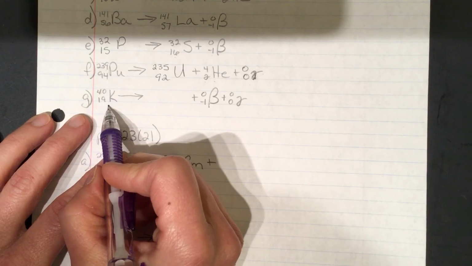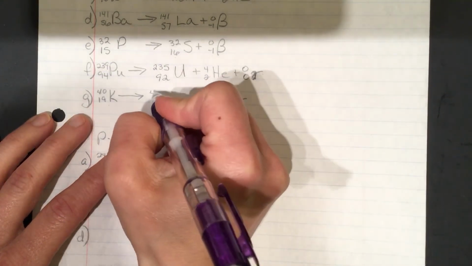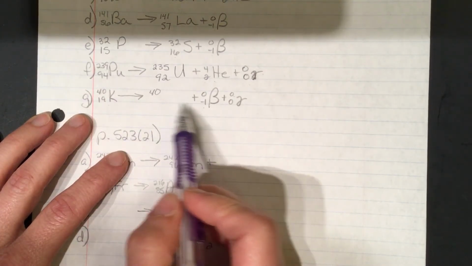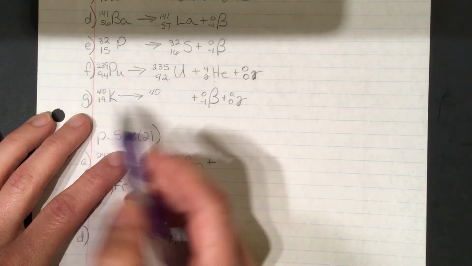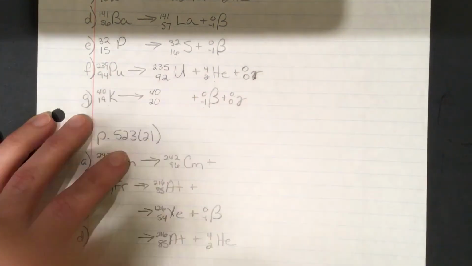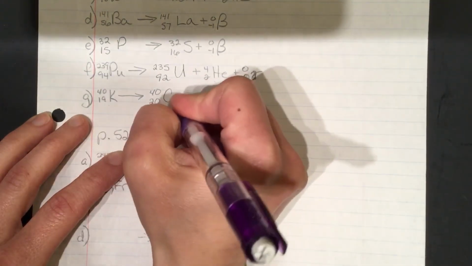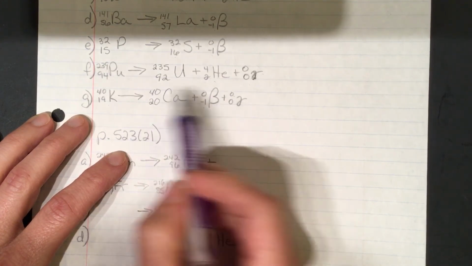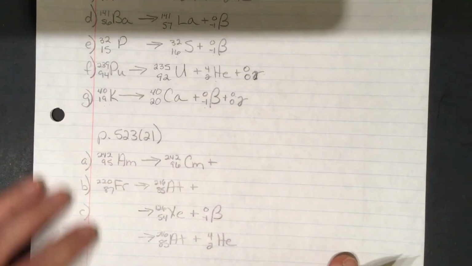For G, okay, I have zeros here, so the mass is unchanged. I have a -1 and a 0, so I want to think what minus 1 will give me 19, and that is 20. And when I look 20 up on my periodic table, I have calcium. And just double check your math. 40 plus 0 is 40. 20 minus 1 is 19. Okay?